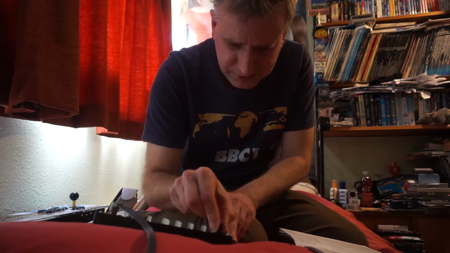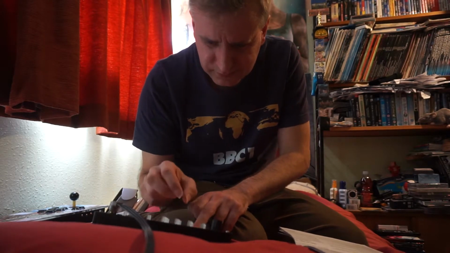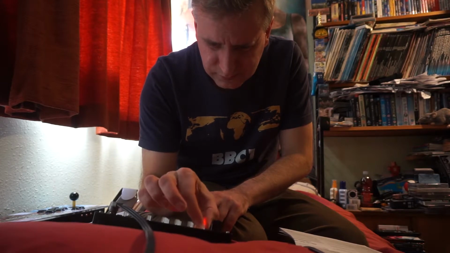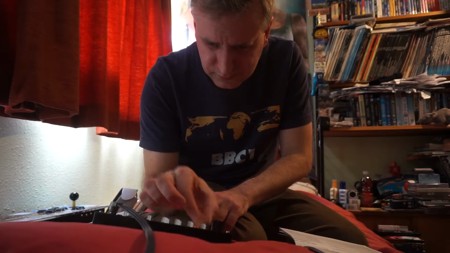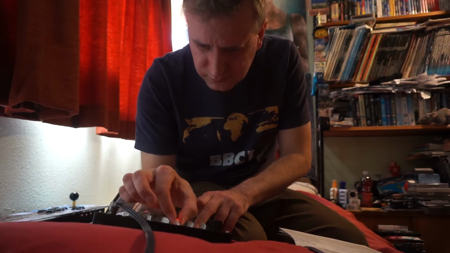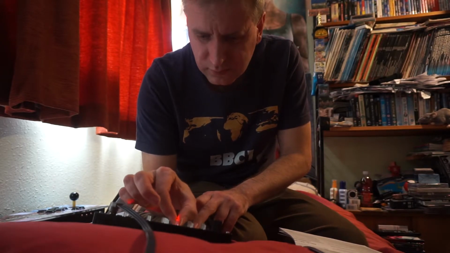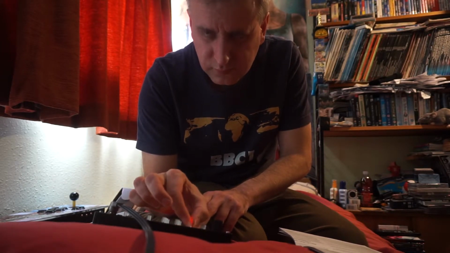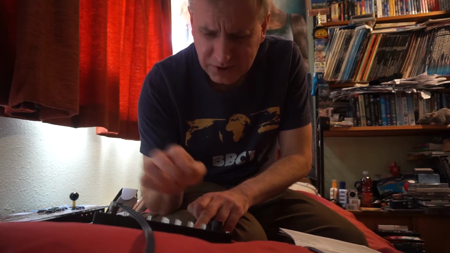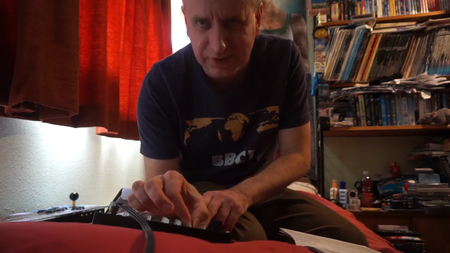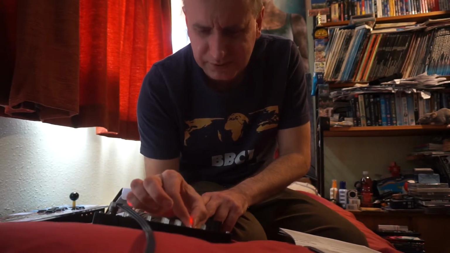So if we go back down to poly, yeah, I'm adjusting the cutoff on one of the oscillators here, so you get this kind of muffled sound.